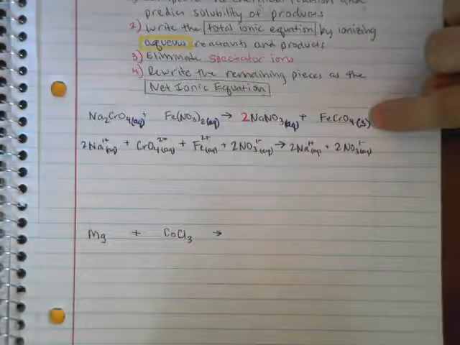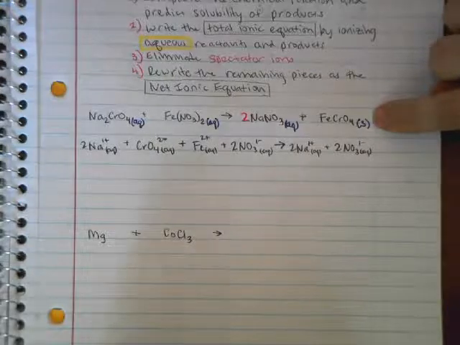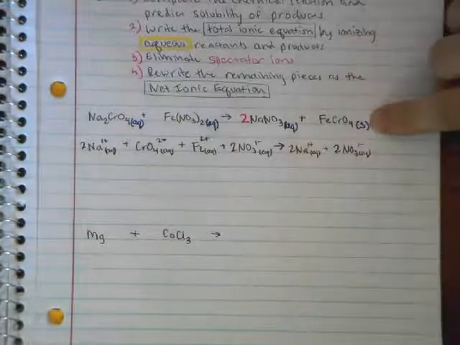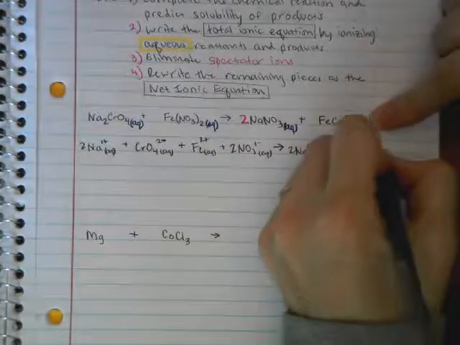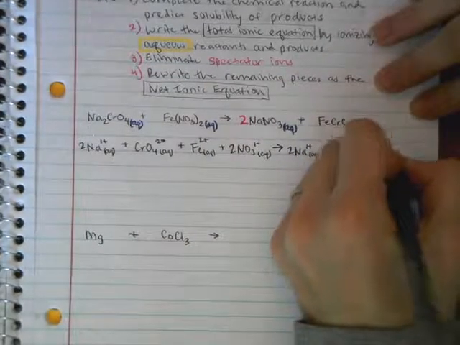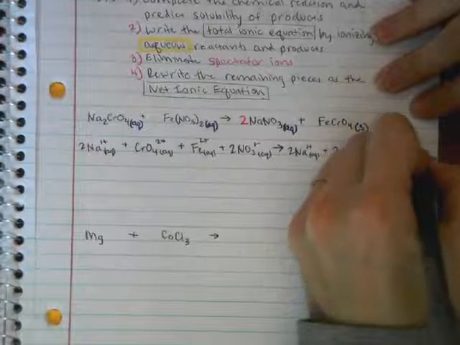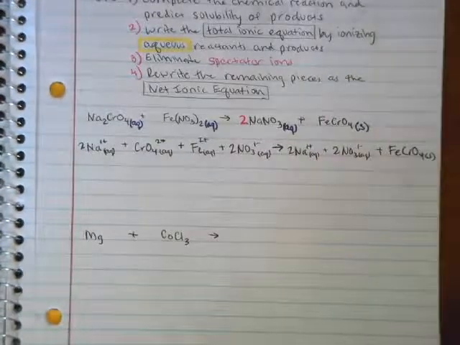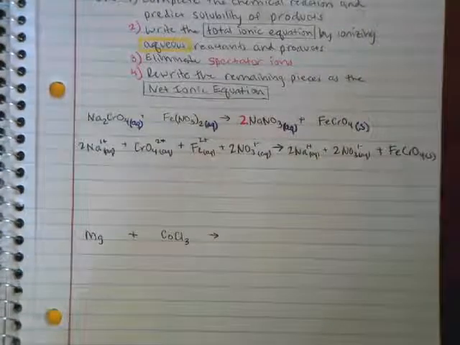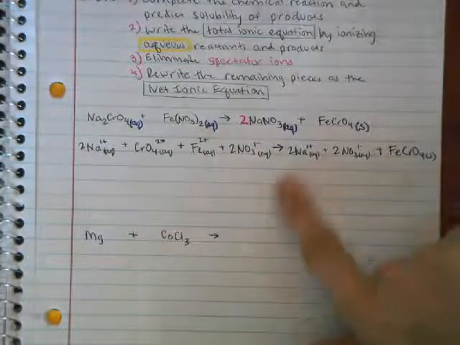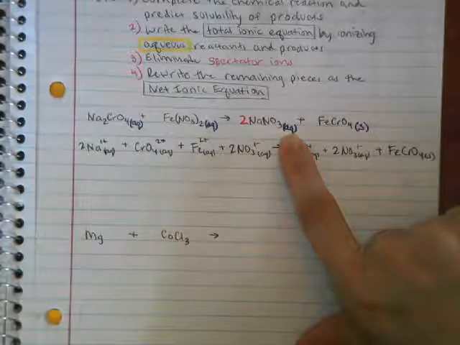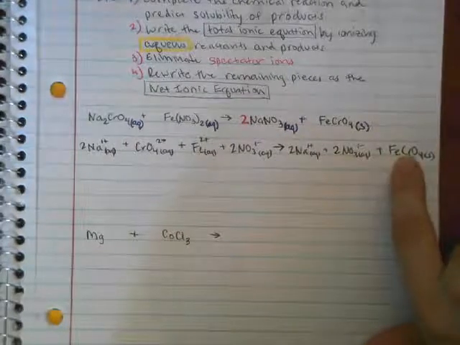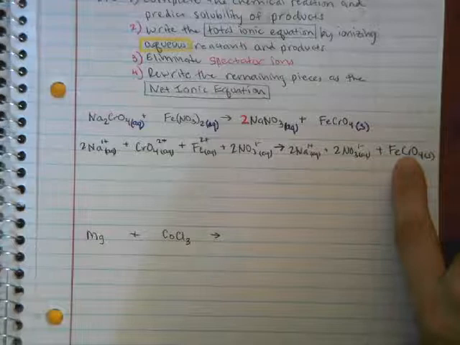It is not aqueous, it is solid. Okay? If this said gas or even liquid, I would treat it the exact same way as I'm going to now. I am going to write it exactly the same way. I'm not going to change it at all. It's just FeCrO4 solid. The reason being is it's not aqueous. So it isn't a bunch of ions floating around in solution. It is a solid crystal precipitate that has fallen out of solution.